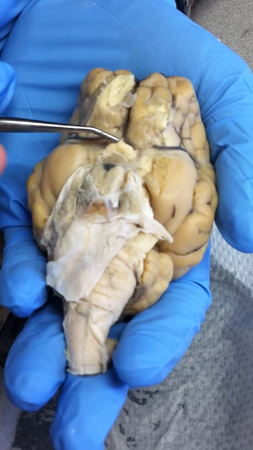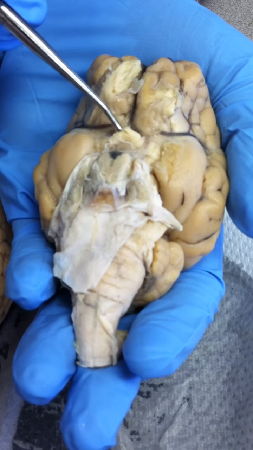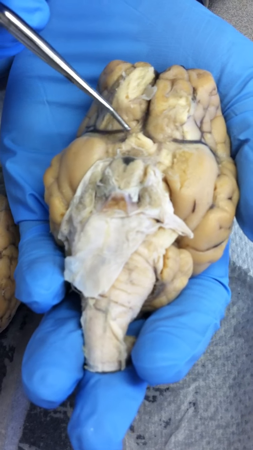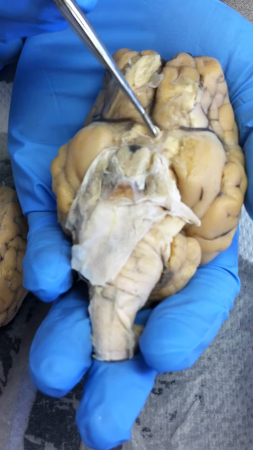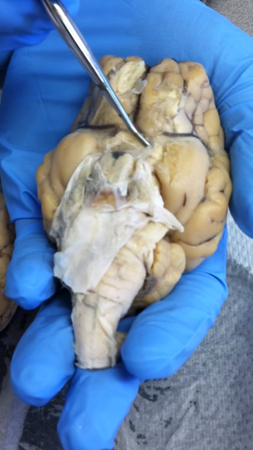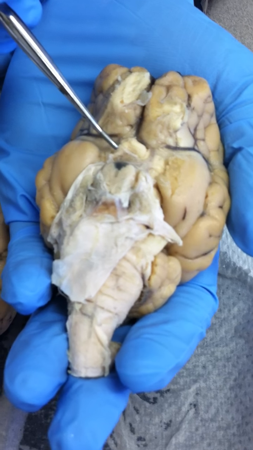Where is it that they both meet? Right here. This is called the optic chiasma. It's where both tracts meet. So these are the optic tracts, and where they meet is the optic chiasma.